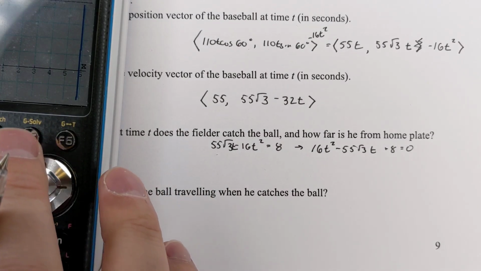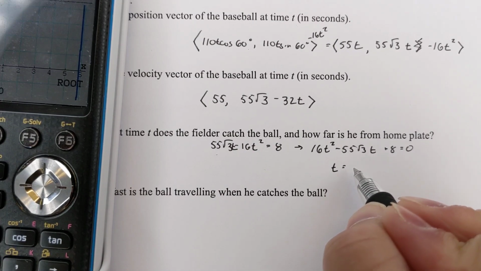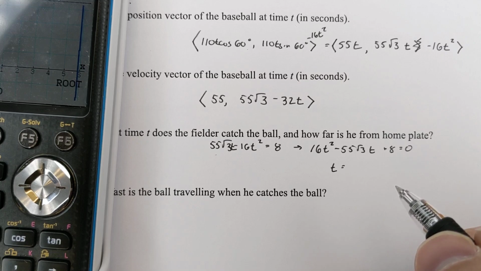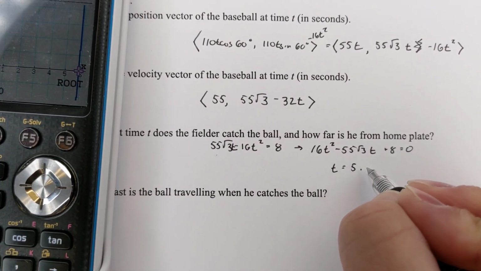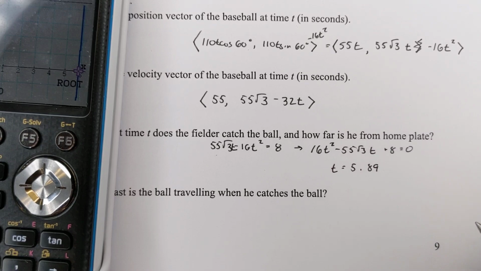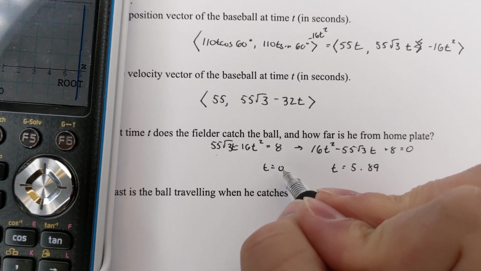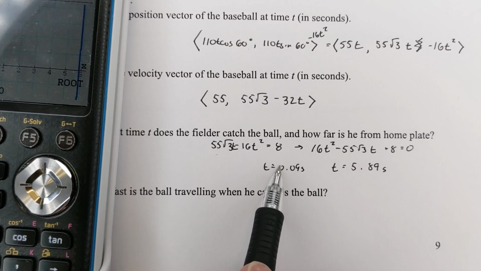So t can be, let's see here, 5.89. There's actually another time over here at 0.09 seconds, but that's right after it leaves the bat.